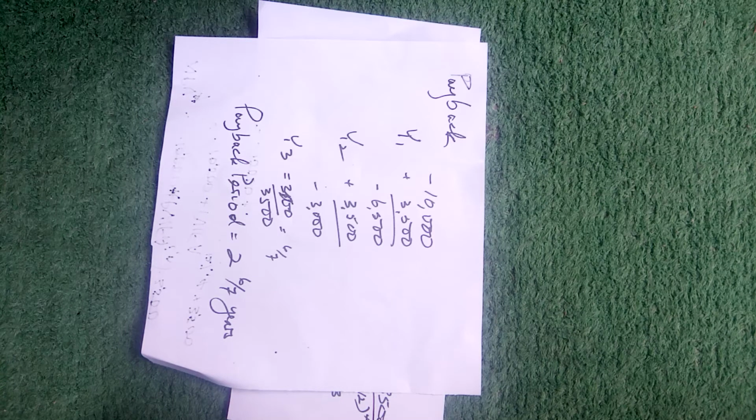Payback does not use all of the cash flows, which is a big drawback with payback. As the name suggests, payback is only concerned with the cash flows that are sufficient to pay back the original investment. And so that's one problem.